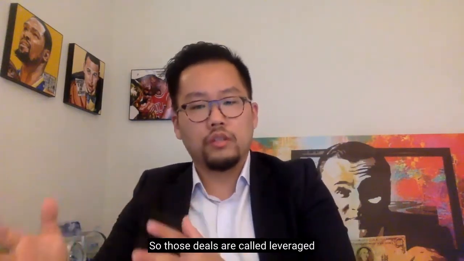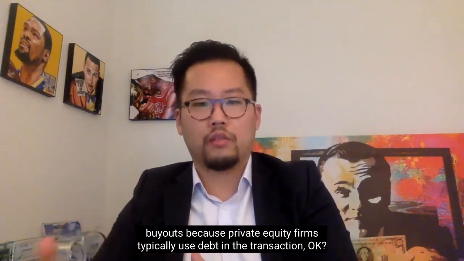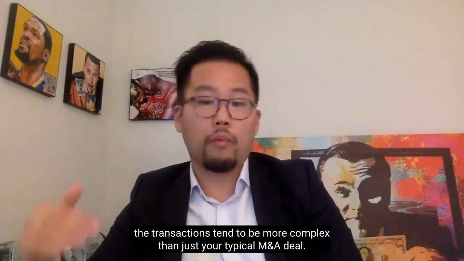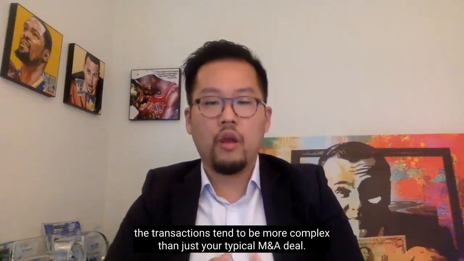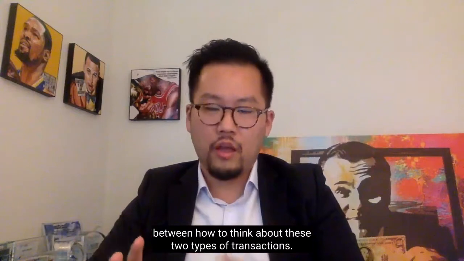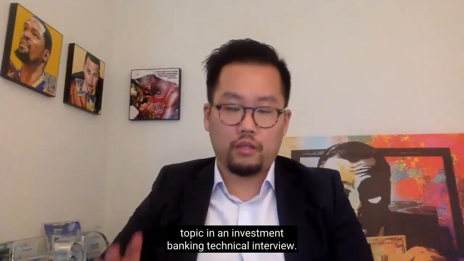So those deals are called leveraged buyouts because private equity firms typically use debt in a transaction. Okay, so because they use debt, the transactions tend to be more complex than just your typical M&A deal. But there are still a lot of similarities between how to think about these two types of transactions. But that's typically the most advanced topic in an investment banking technical interview.